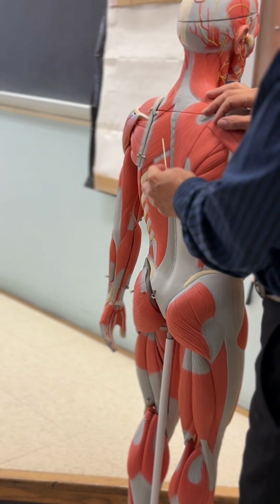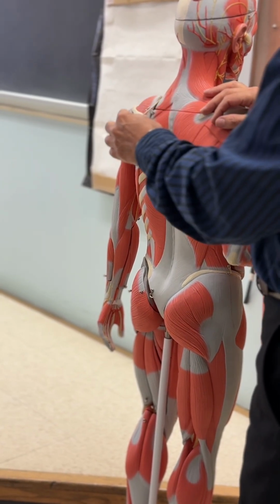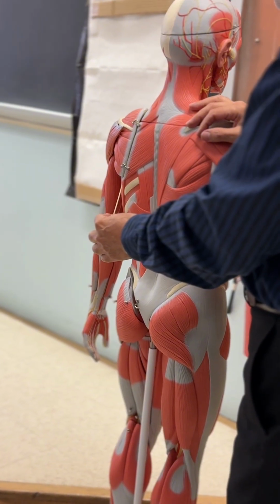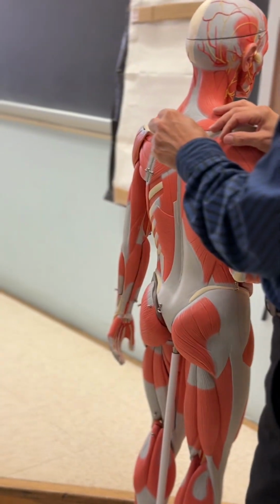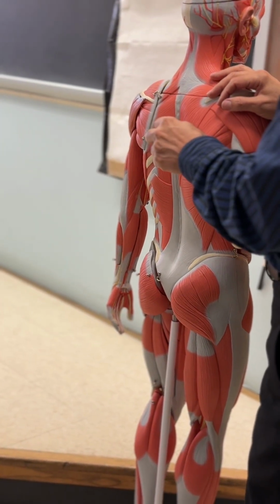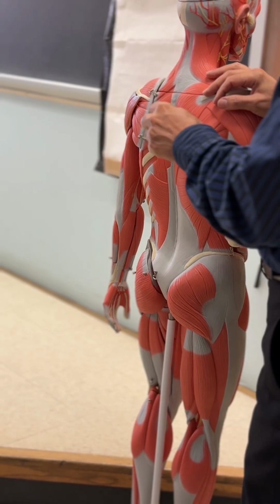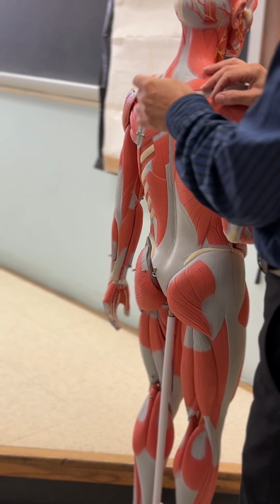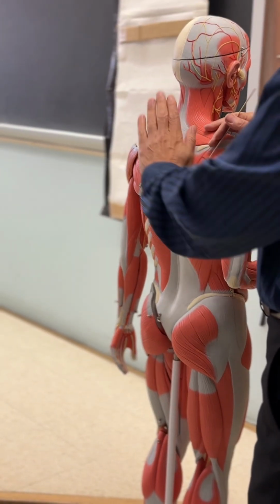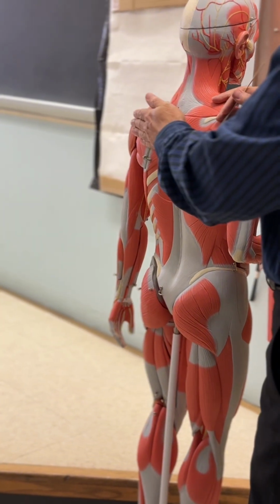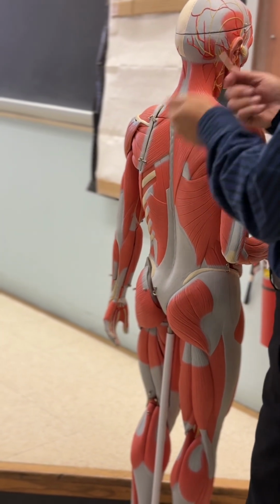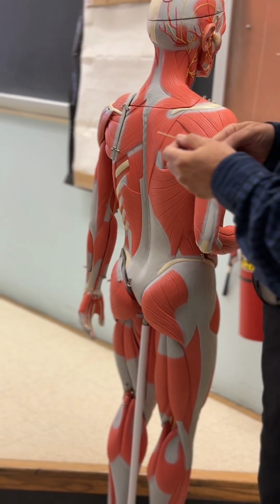Then for the second layer, we have three muscles on the medial border of the scapula. You can find them: levator scapulae, rhomboid minor, rhomboid major. The levator elevates. These two are going to rotate the scapula downward. They are going to elevate the scapula as well.